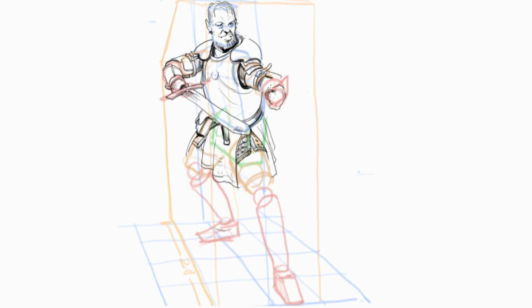Recall back to the first part of this series for coming up with the textures and understanding line weight and cast shadows.